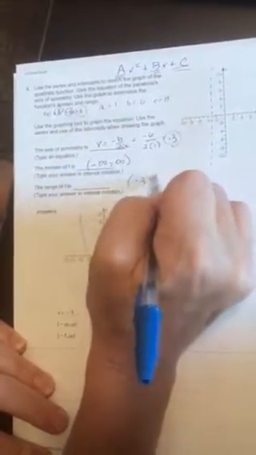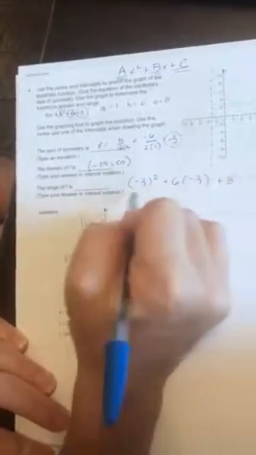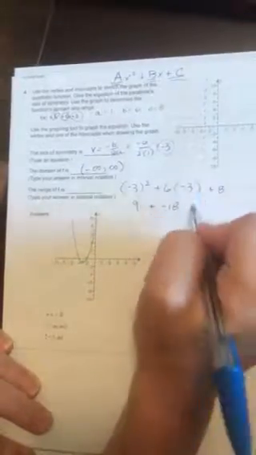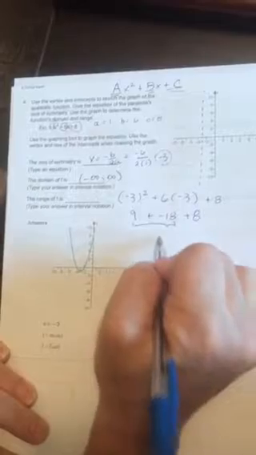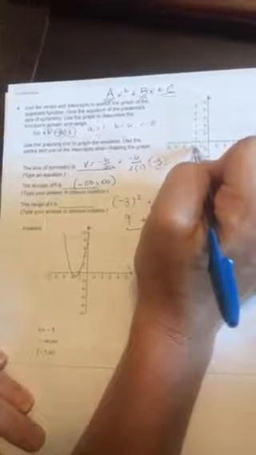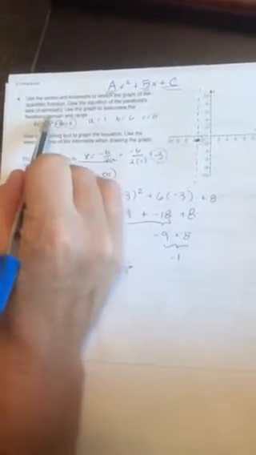So let's put the -3 in here. So I get -3 squared plus 6 times -3 plus 8. So -3 times -3 is 9 plus -18 plus 8. Add those together and I end up getting -9 plus 8, which is going to be -1. Okay, so I know at this point right here is my vertex. And because this is a positive x squared, I know that it opens up.